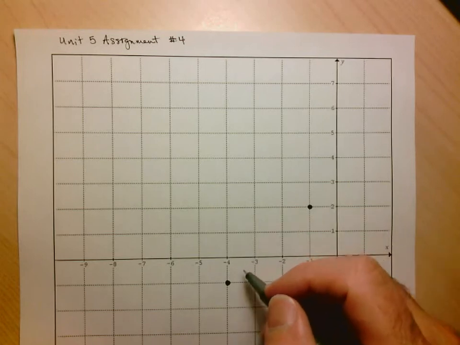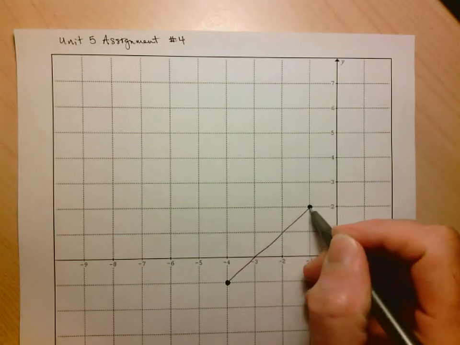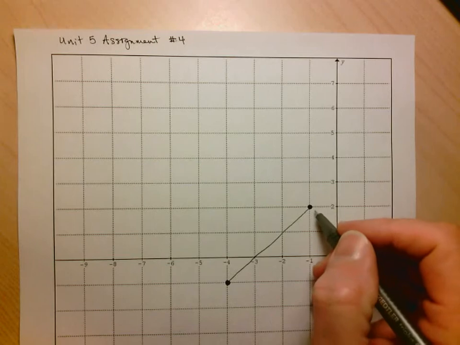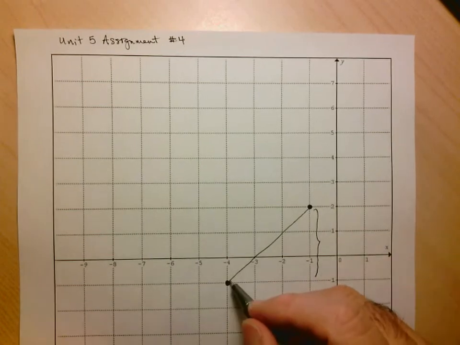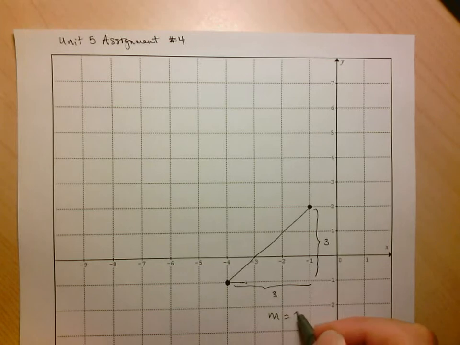So we know that if this is one of the sides to the triangle, what I want to do is find a second side that's going to be perpendicular to this one. So I'm going to use the slope for that. I see that the rise, as I go from point 1 to point 2, is 3, and the run is also 3. So that means that the slope of this line is equal to 3 over 3, which is 1.